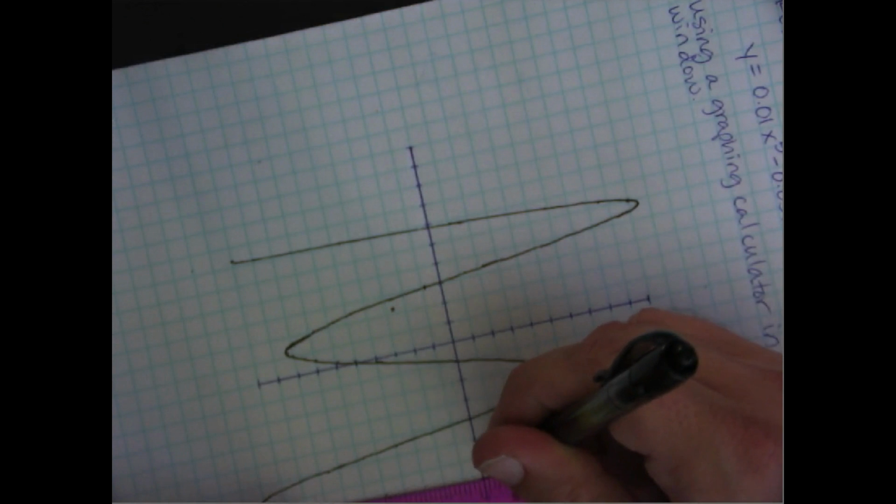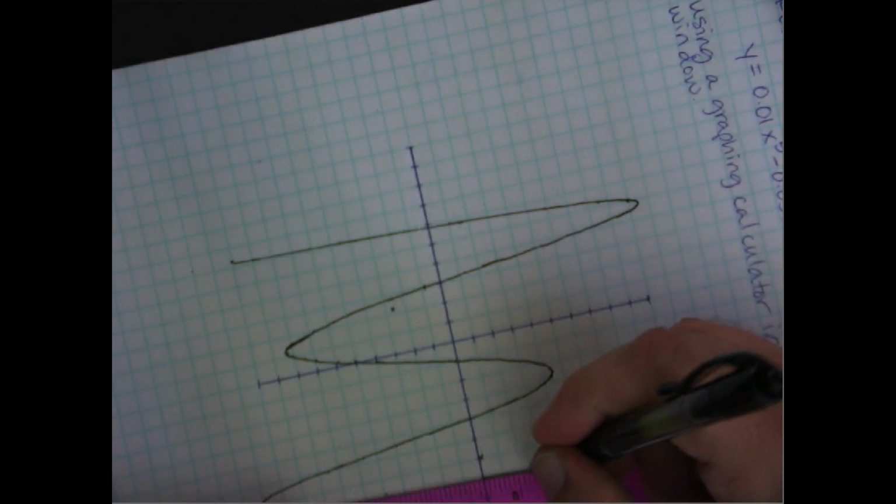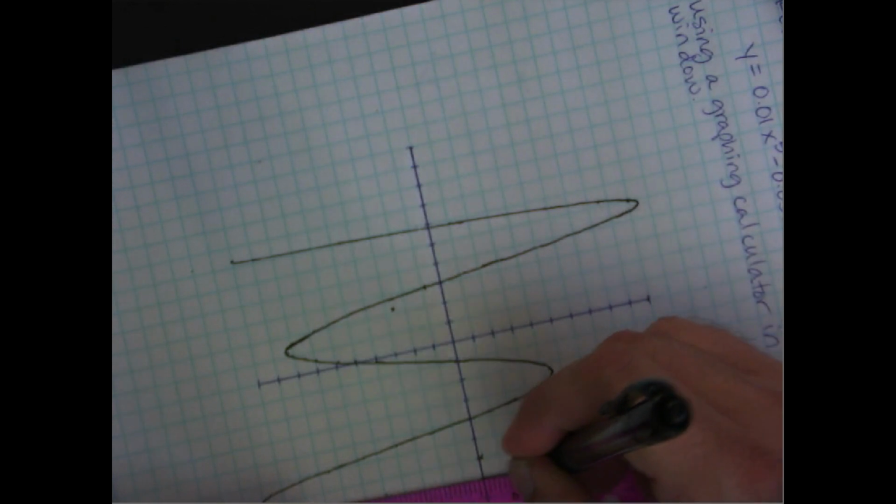I just wanted to see, if I did it as a line, does it cut through that point there? Pretty darn close. Send it up a little bit. Turn it a tiny bit.